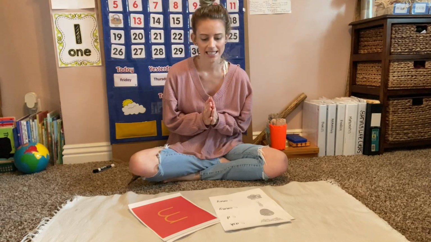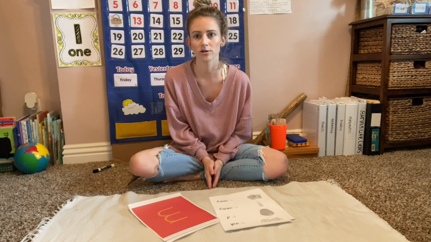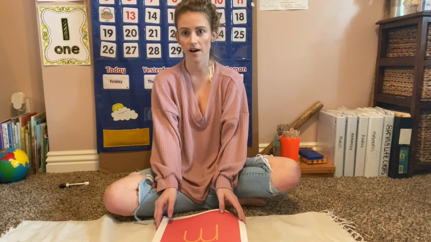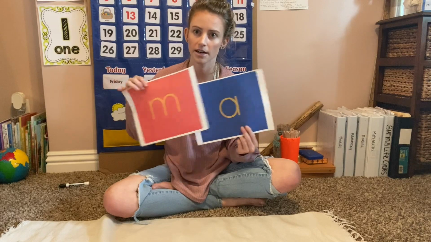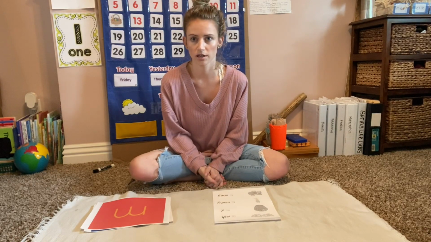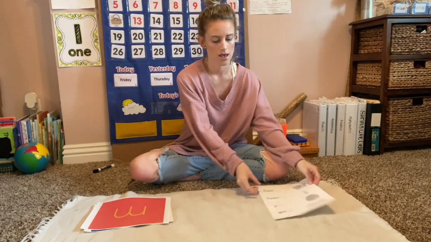Everyone! Today I'm going to show you how to use the Sound Pouch materials that were sent to you on Dropbox. You will want to print out all of the sandpaper letters that you can find in the Dropbox file. These are the sandpaper letters. You will also want to find the Sound Pouch work, which is also under the language folder in Dropbox.